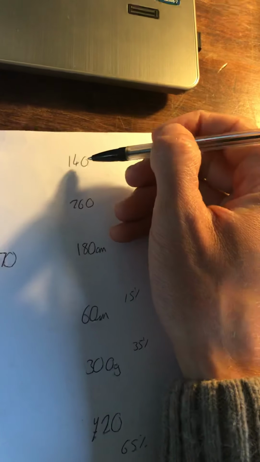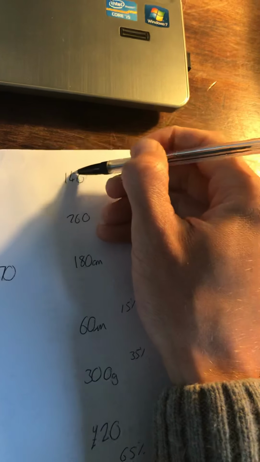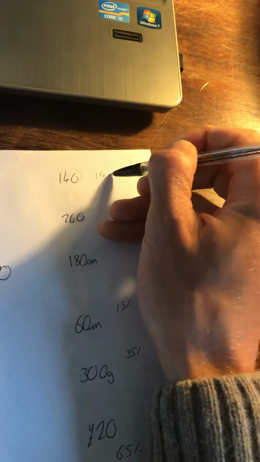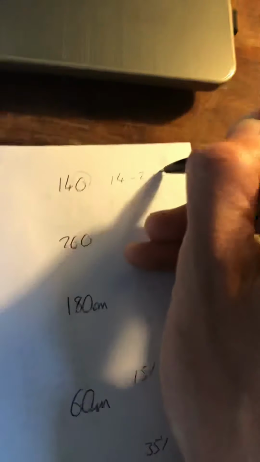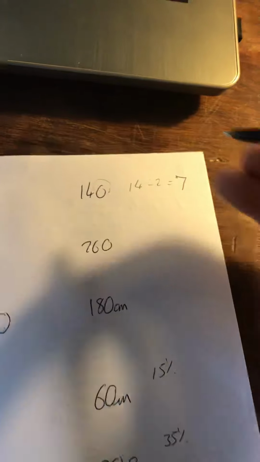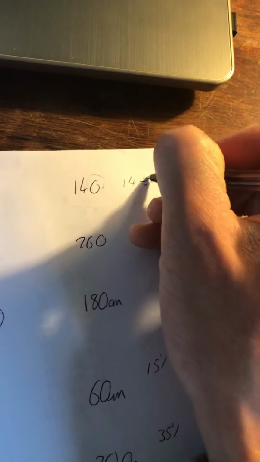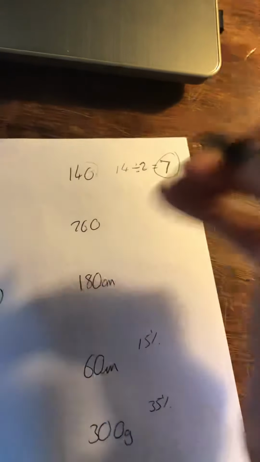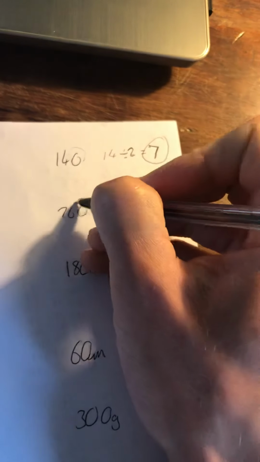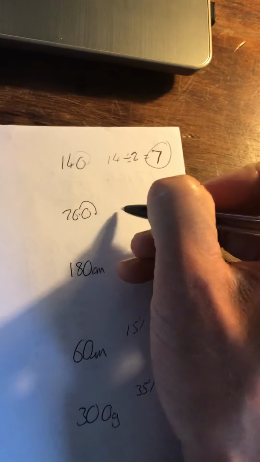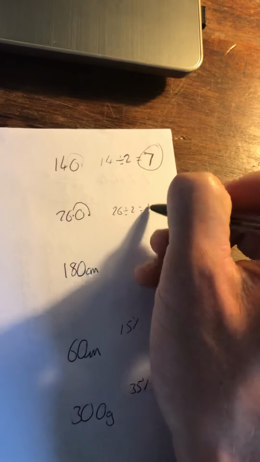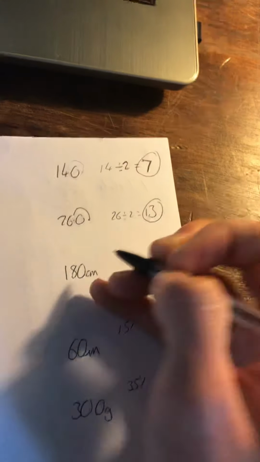So, divide it by 10. One jump to the left. 14 divided by 2 is 7. There we go. Divided by 2, 7. Again, decimal points hide in there. One jump to the left to divide by 10. 26 divided by 2 is 13.